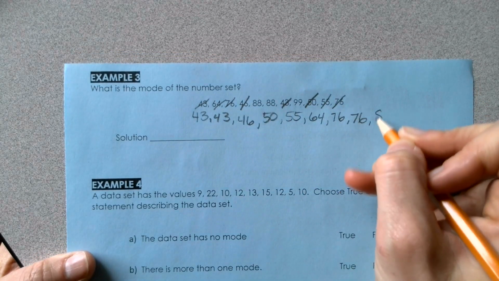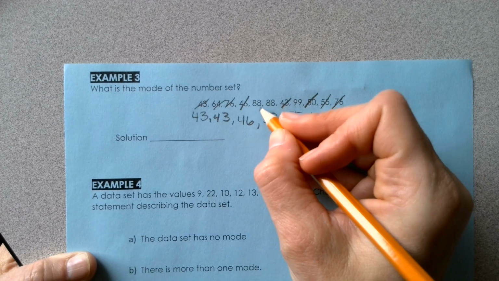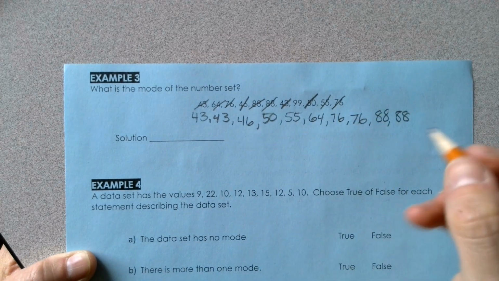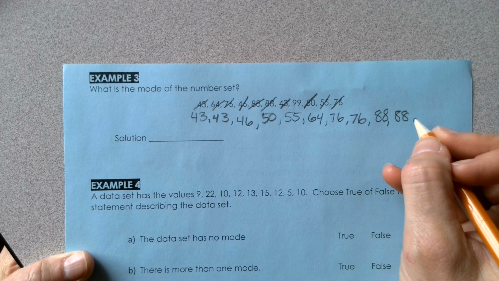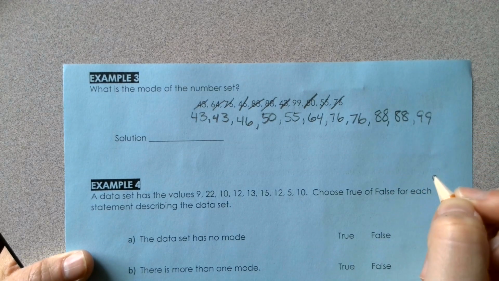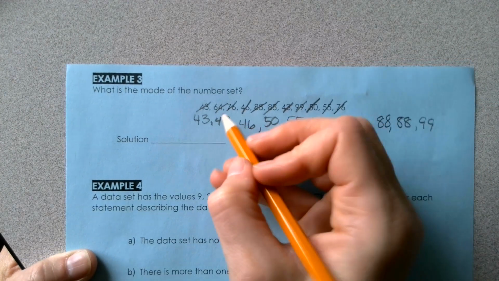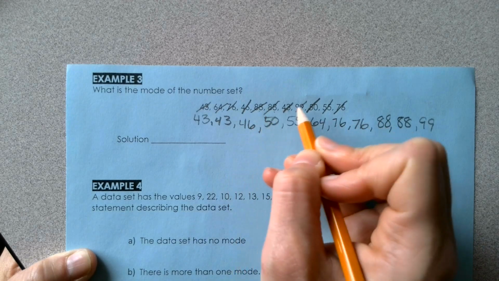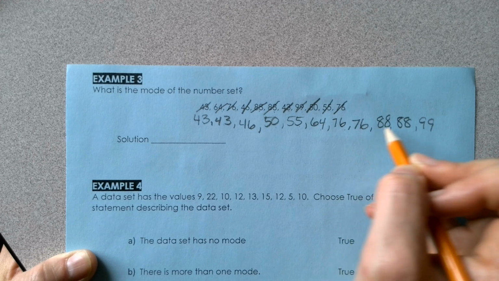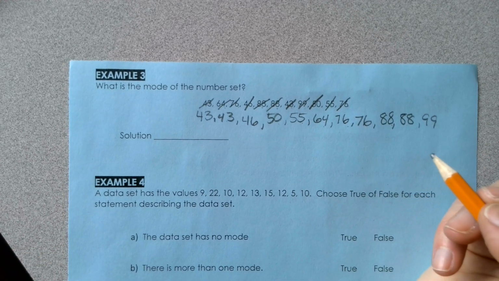And an 88. An 88. Last one, 99. Okay. Do we have them all? 1, 2, 3, 4, 5, 6, 7, 8, 9, 10, 11. We have them all. Which ones repeat?